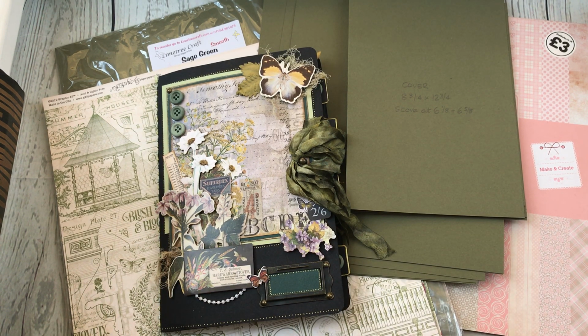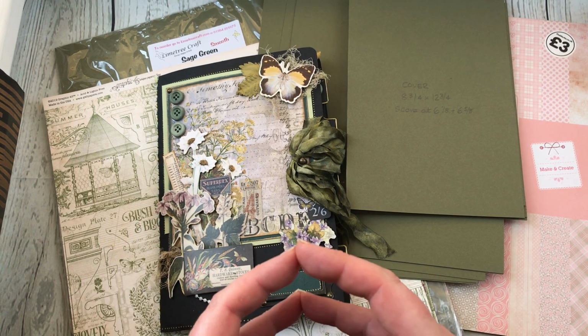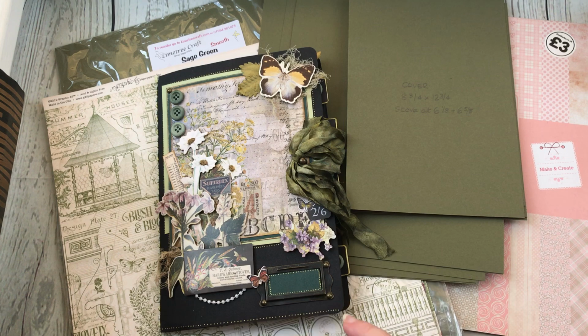Level of finances to spend on new stash is different, and so I wanted to be able to make this accessible to those that maybe only have a limited stash collection, don't want to go and spend a whole load of money on new stash. So please utilise what you have. Don't go and spend money just willy-nilly just because it's what I'm using.